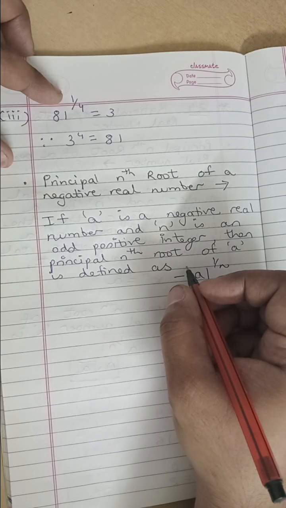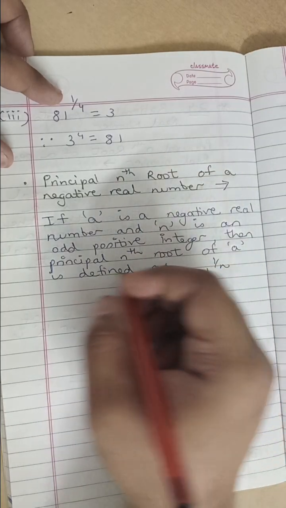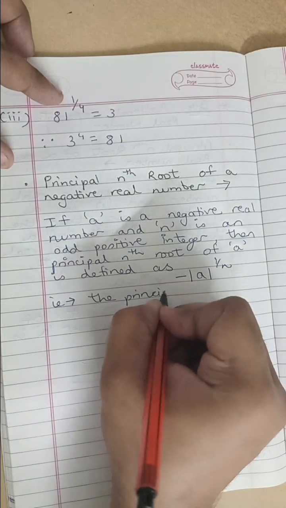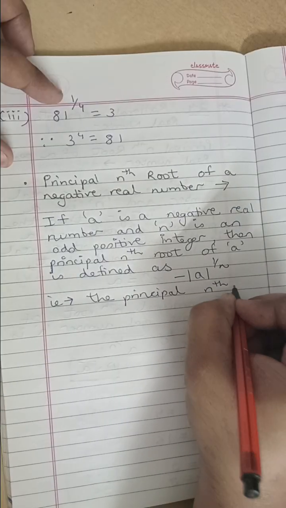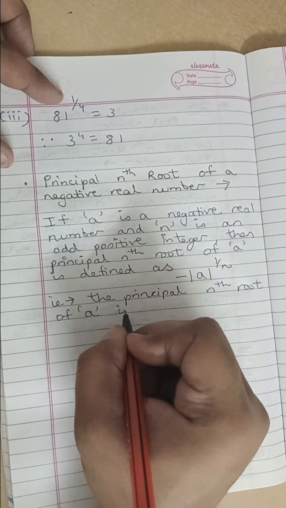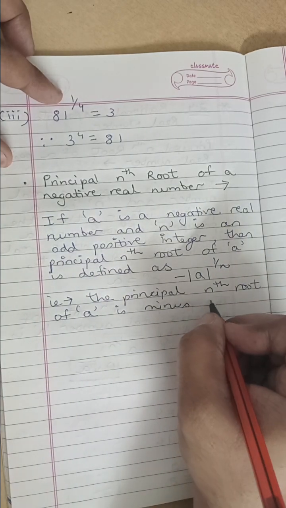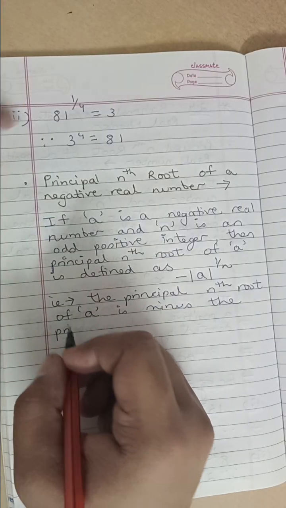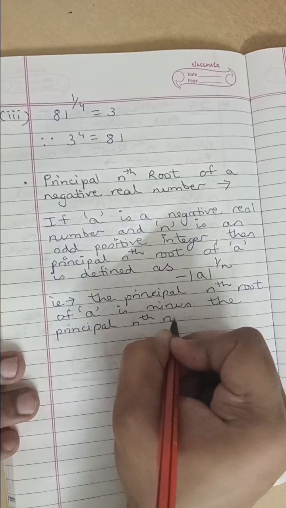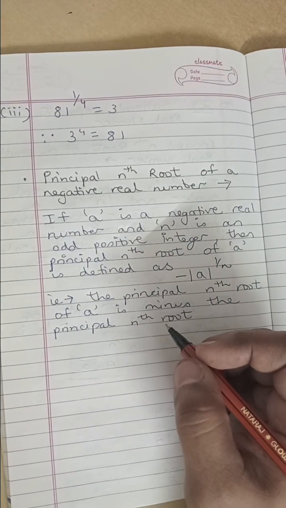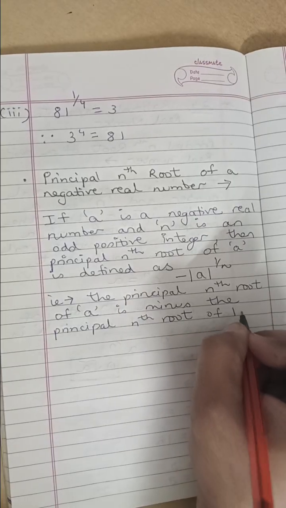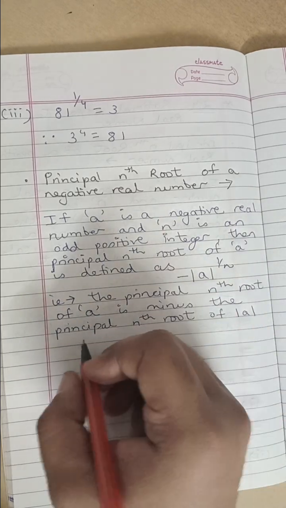minus a raised to power 1 by n, that is, the principal nth root of a is minus the principal nth root of the absolute value of a. This is called absolute value of a or magnitude of a.